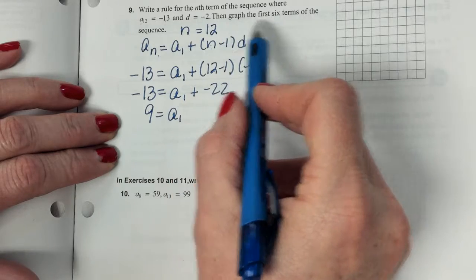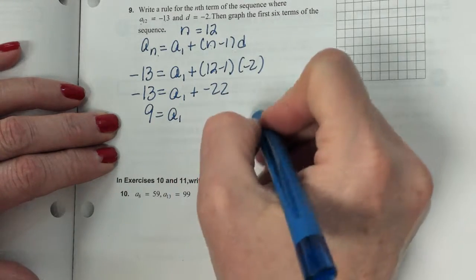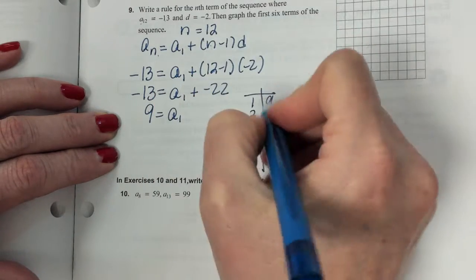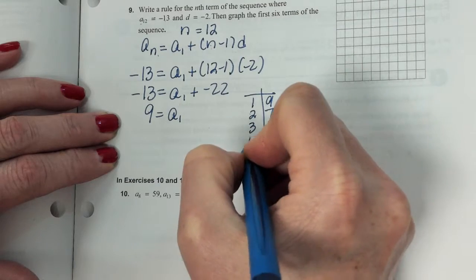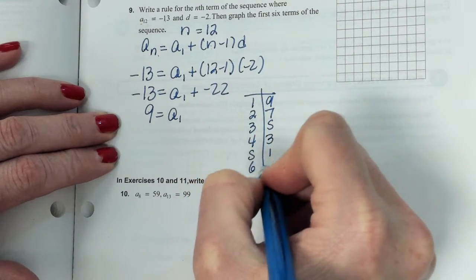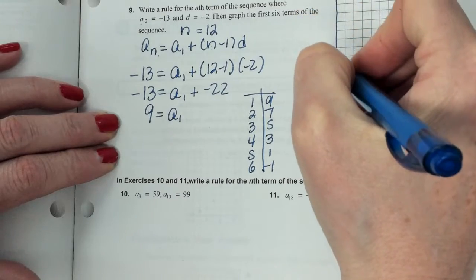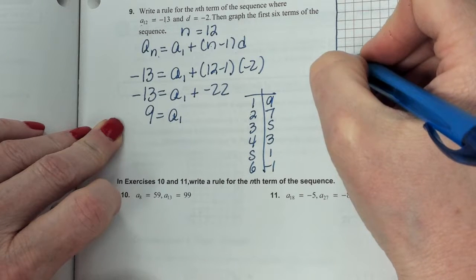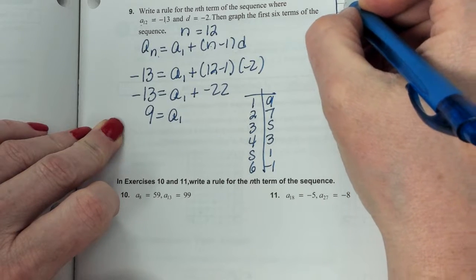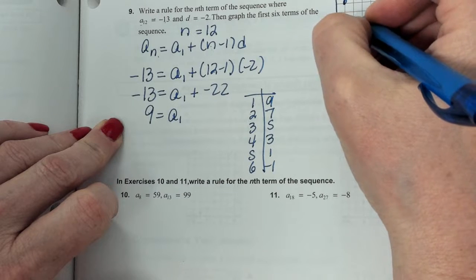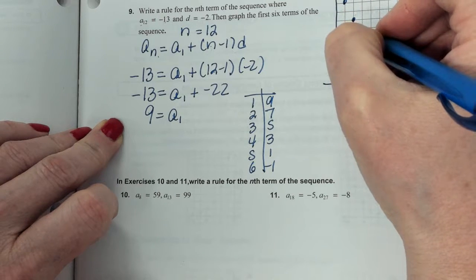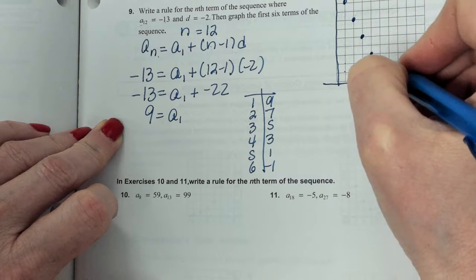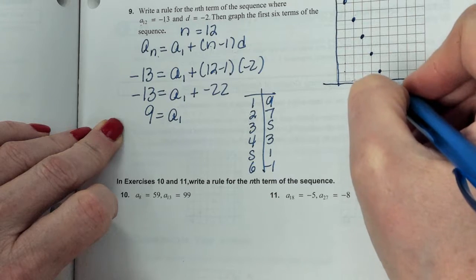And it asked me to graph the first 6 terms. Well, now that I know my first term, I can easily find my other ones. I know I'm just going to subtract 2 every time. I don't need to use the formula for that. See, don't always use your formula unless it's really necessary. So now I'm going to graph these points. I've got 1, 9. I've got 2, 7. I've got 3, 5. 4, 3. 5, 1. And 6, negative 1.